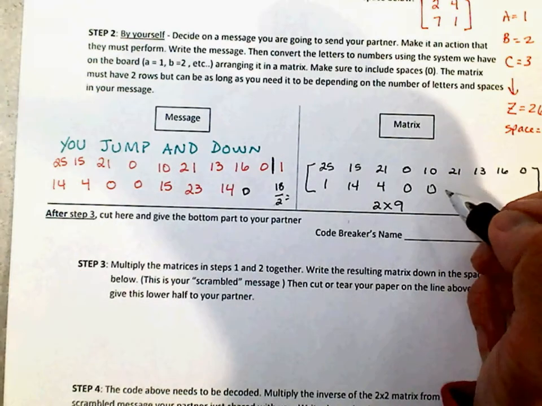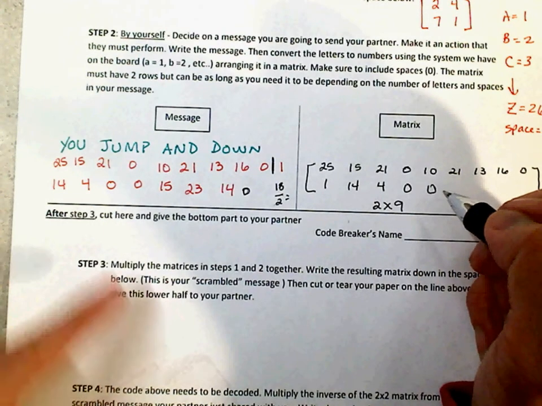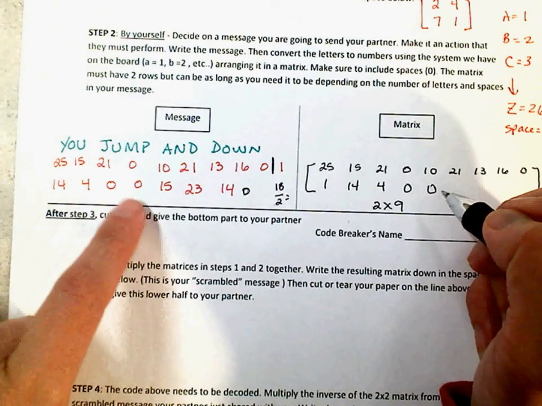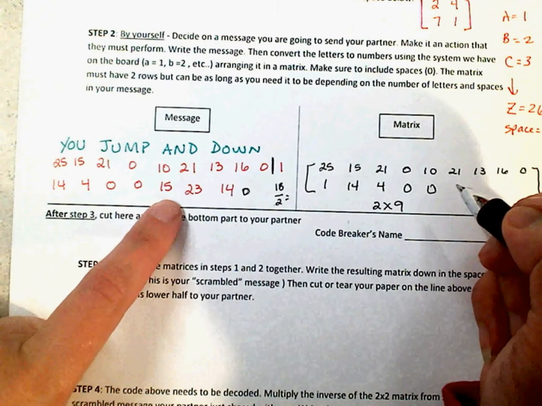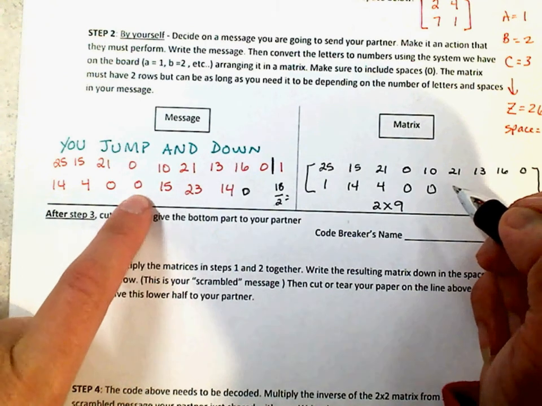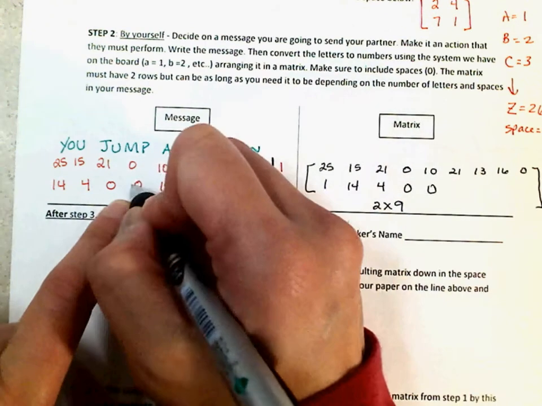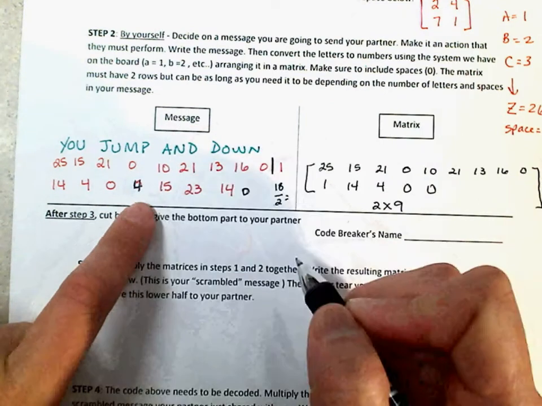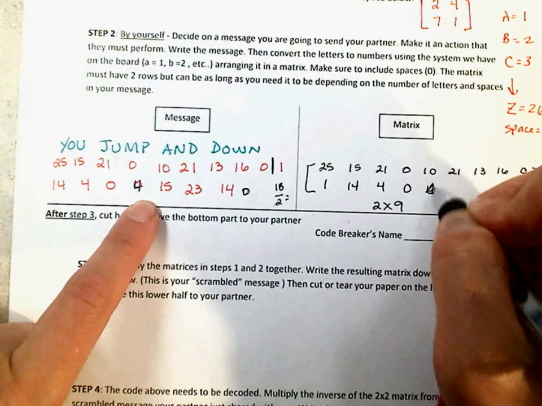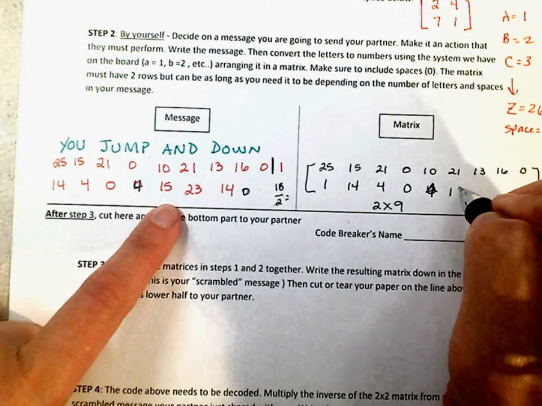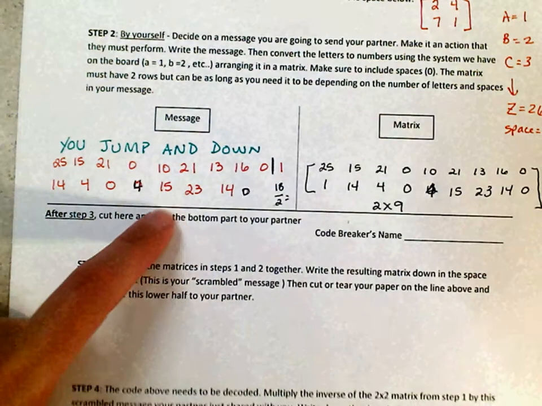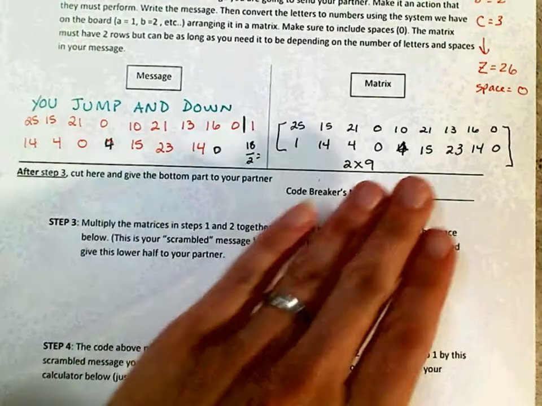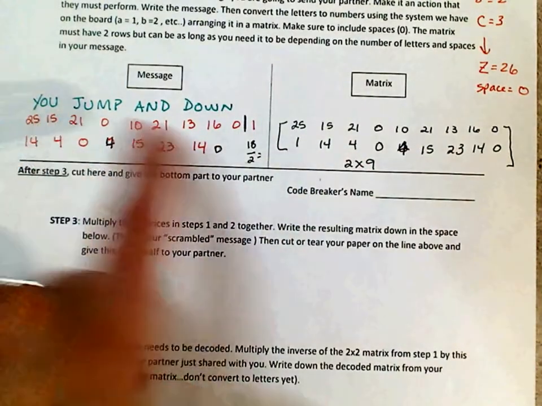Wait a minute, why do I have 0? I have an extra 0. I have an extra space. This should be a D, and D is, this should be a 4. There should be 2 0. Okay, so that should be a 4, 15, 23, 14, and 0. All right, so now this is my translation from you jump up and down right here.